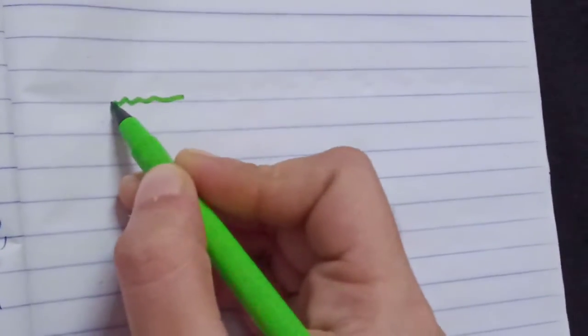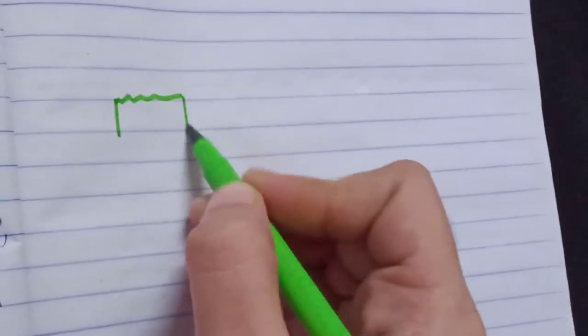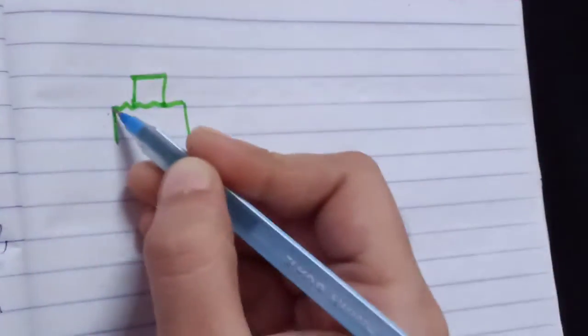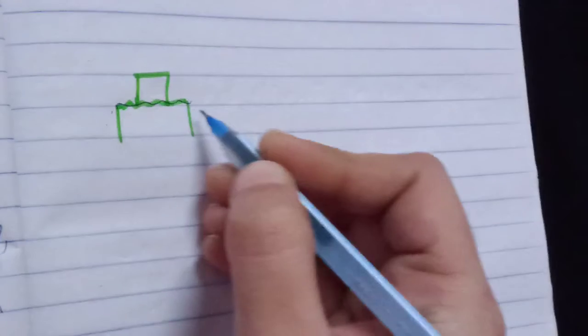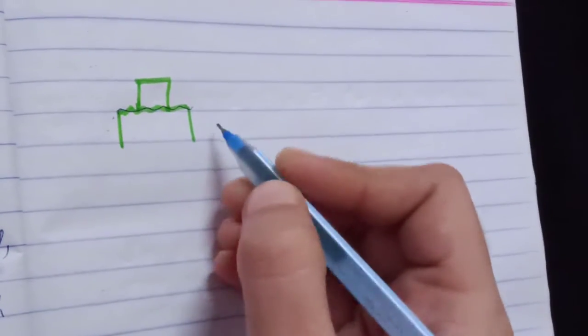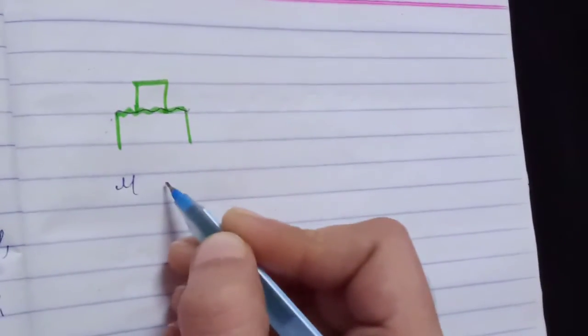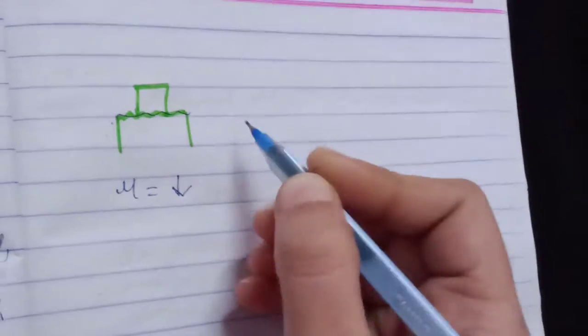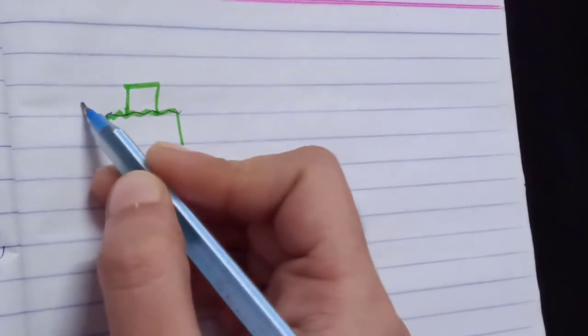As we decrease the roughness of the surface, the coefficient of friction mu decreases.